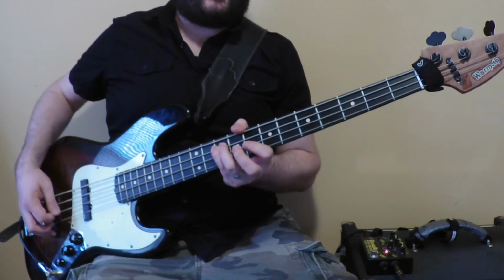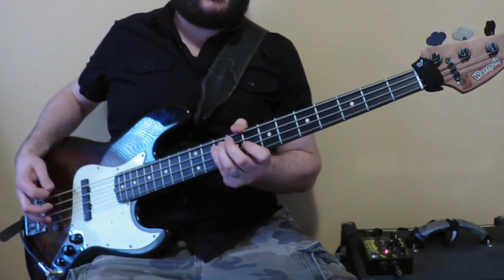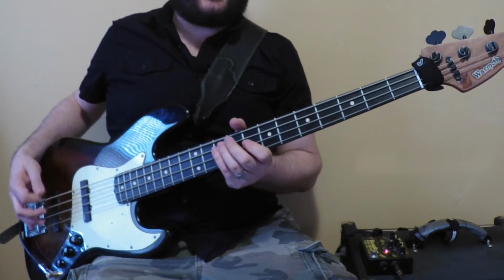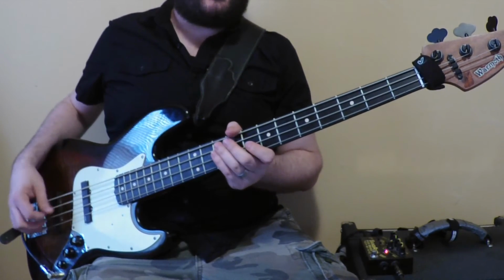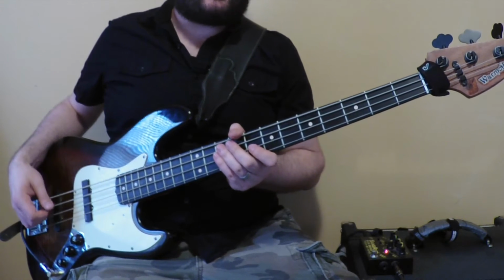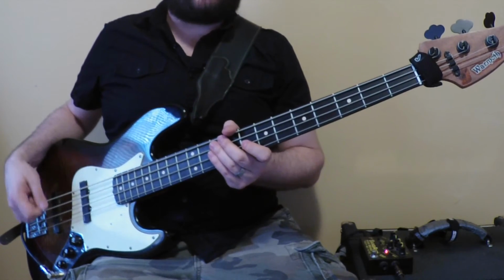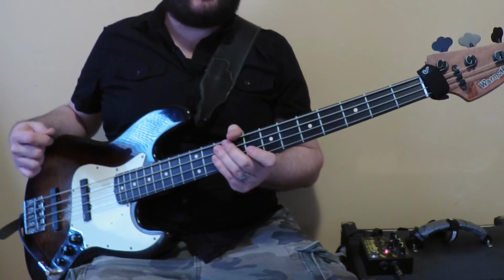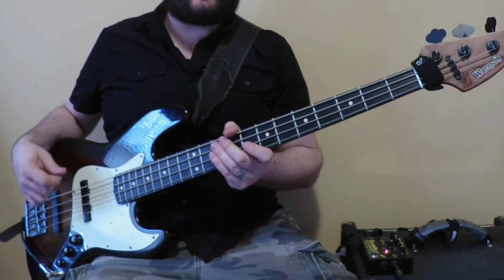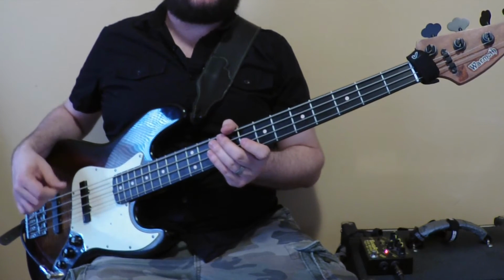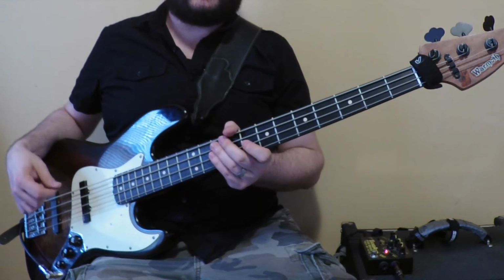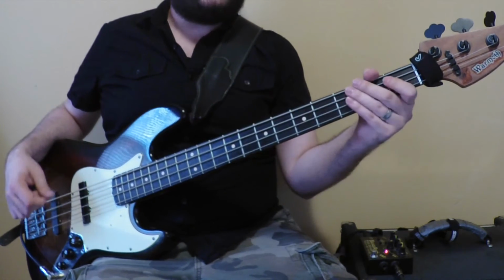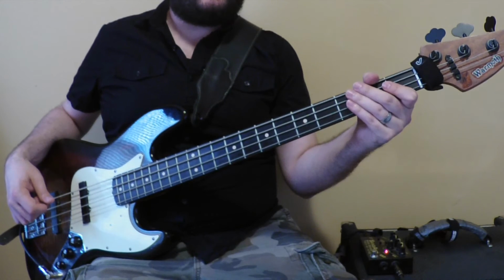3 and 4 and. Before we were going 3 and 4 and catching that low E string. We're just going to go 3 and 4 and on the 10th fret of the A string, and that's going to lead us into the bridge. The bridge is the intro part, except we are going to play all of the line with the guitar. So there's only a couple new things to learn. And then we'll be good to go.